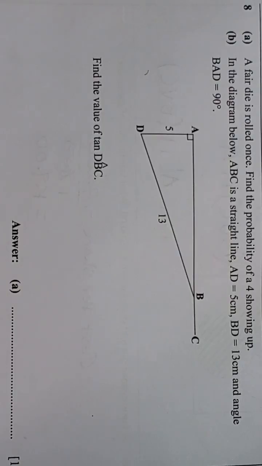8a. A fair die is rolled once. Find the probability of a 4 showing up.